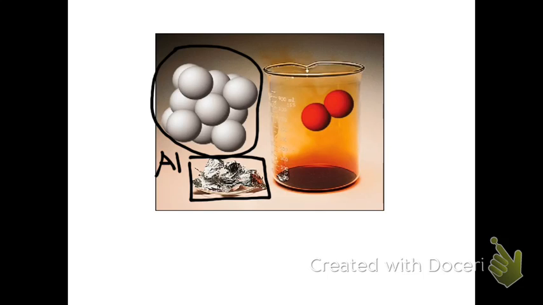But again, we can't see the atoms of aluminum, so therefore we draw or make a model of what we believe it looks like. In the beaker over here, we have bromine. Bromine, from what we understand, consists of two bromine atoms that make up elemental bromine, and we model that by showing two circles, each one representing one bromine atom, that combine together to form elemental bromine, or Br2.